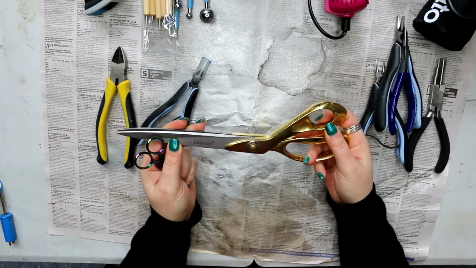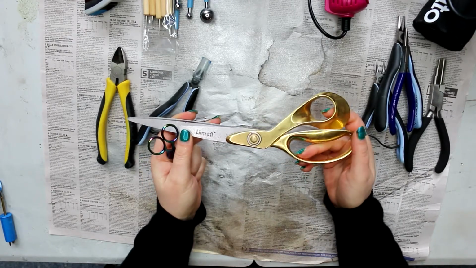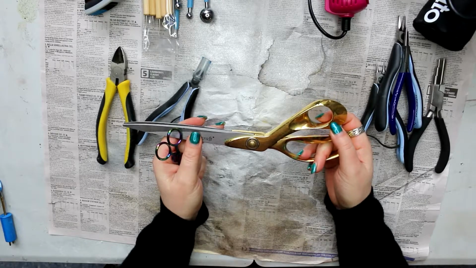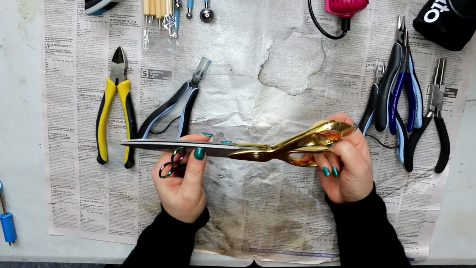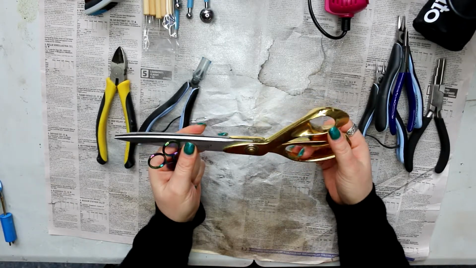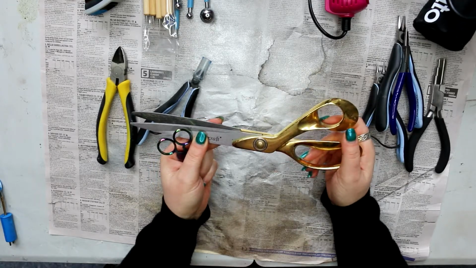I'm sure they're just manufactured somewhere else and they put Lindcraft on it. I don't know where else you can get them, unfortunately, because Lindcraft I think is just an Australian store. So sorry to anyone from overseas, but if I'm honest, these have been the best ones I've had so far.